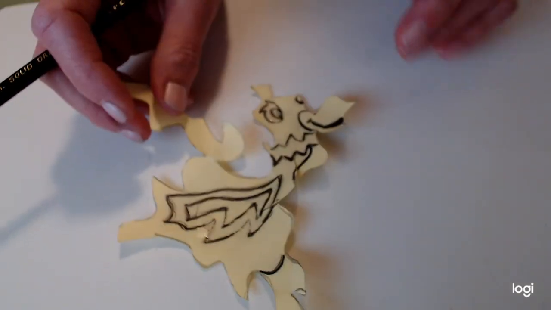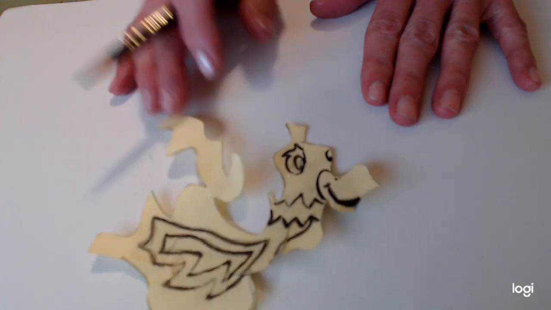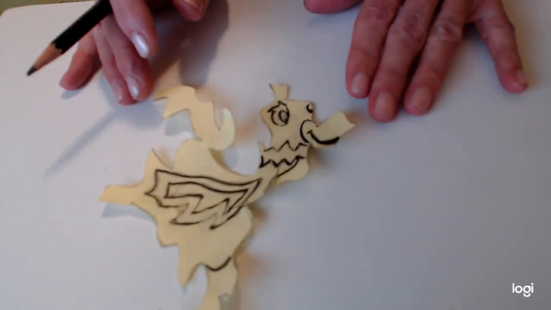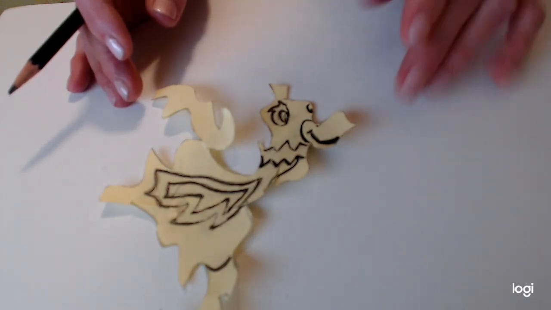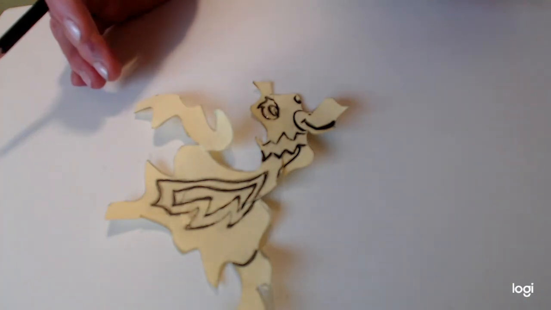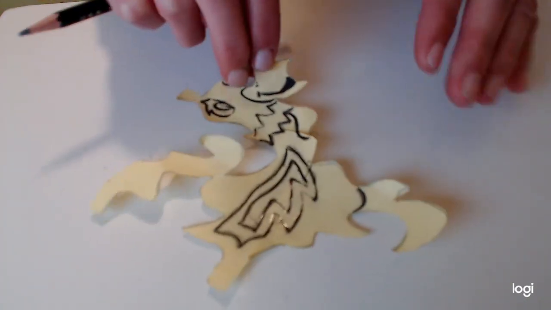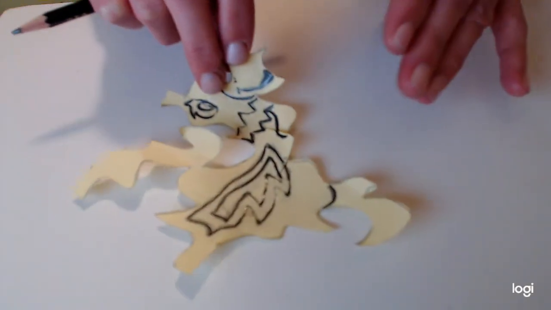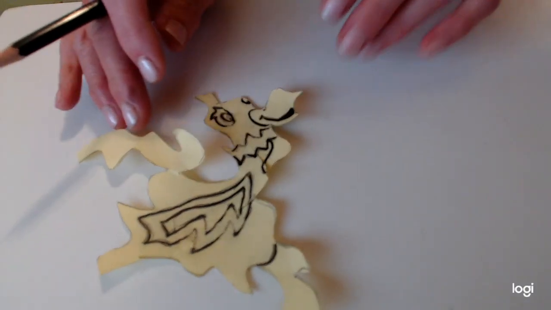Now that you have your shape drawn on your paper, you're going to look at this and decide if it looks like something you could make it into. It's kind of like when you look up into the sky and you see things in the clouds. So to get your creativity going, you might want to turn it a few different ways, flip it over. You might even ask somebody in your household what they see in it, or hold it up to a mirror.